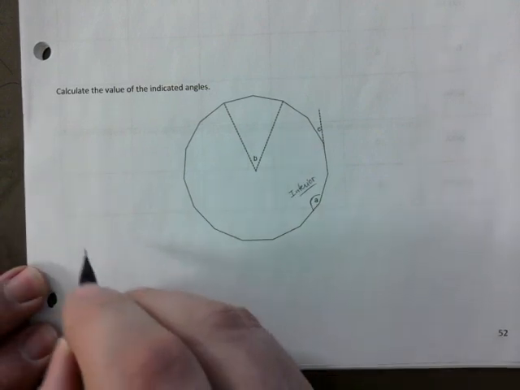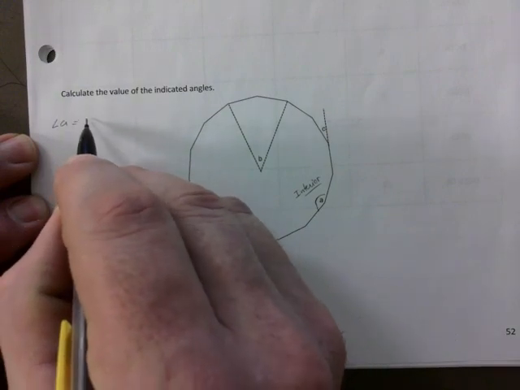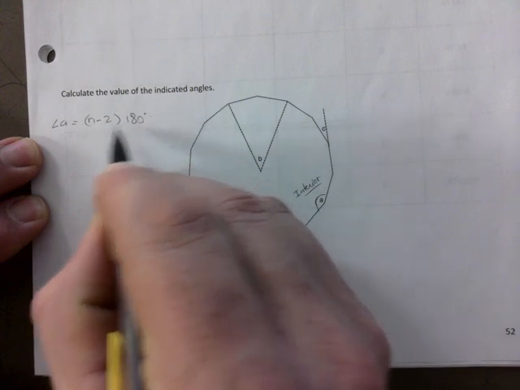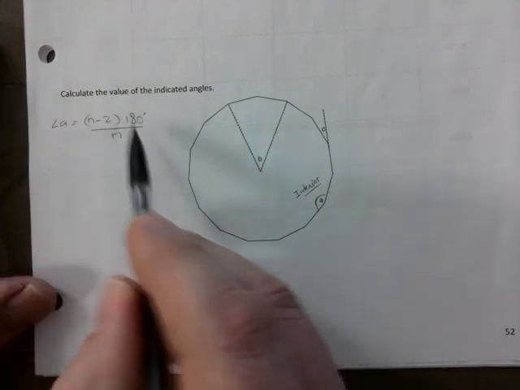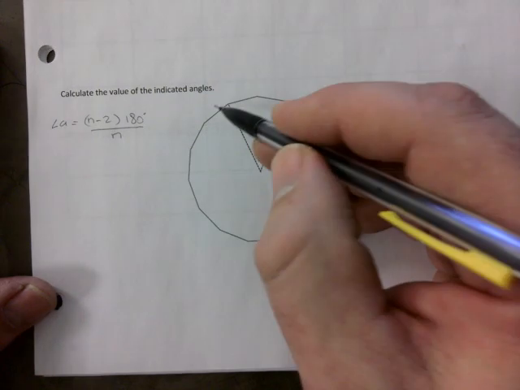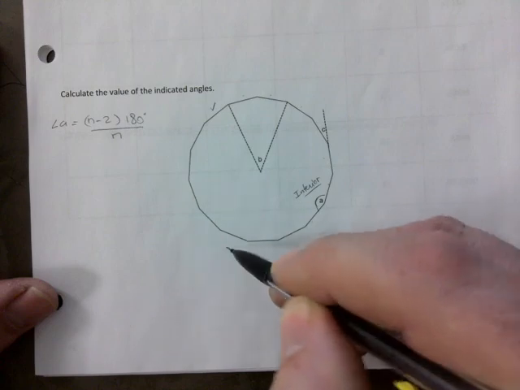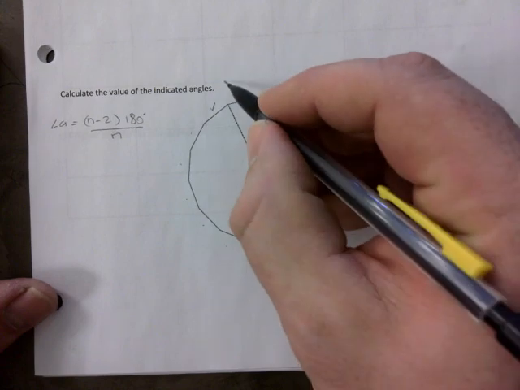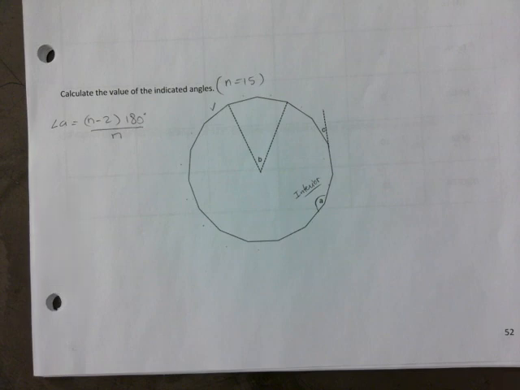So I'm going to now do it slightly differently. Maybe I'm starting up here. Angle A is going to be found by going n minus 2 times 180 divided by n. That's how I'm going to find that angle. So I'm using the interior angle formula. Count the sides. 1, 2, 3, 4, 5, 6, 7, 8, 9, 10, 11, 12, 13, 14, 15. I hope you count it. Because if you're off by 1, you're getting 0. So you need to make sure you double, triple check.